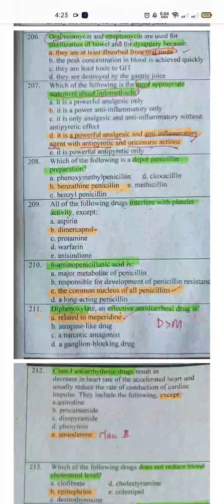The mechanism of action is chelation with the metal. So your dimercaprol is the drug of choice for the treatment of poisoning of arsenic, antimony, mercury, gold, and lead. And also, it does not affect platelet activity.